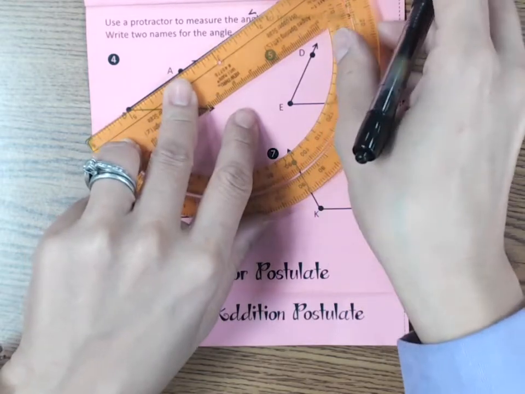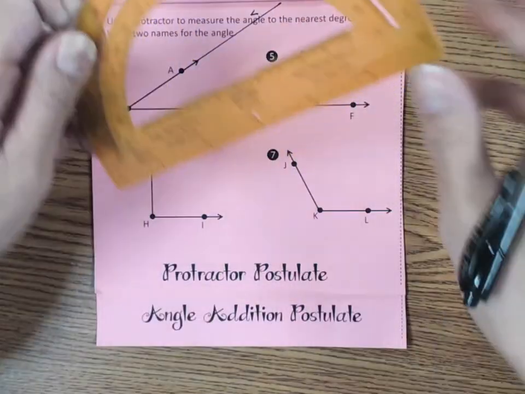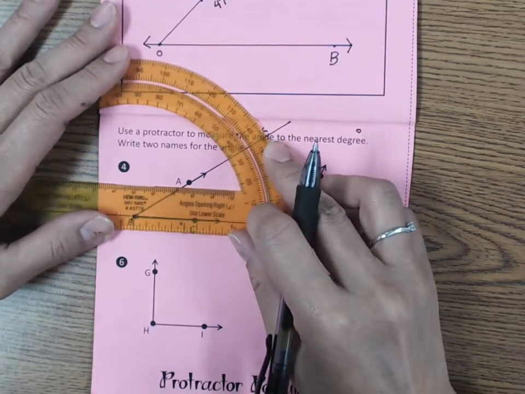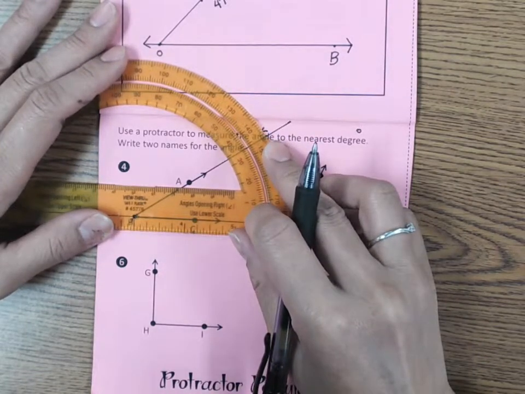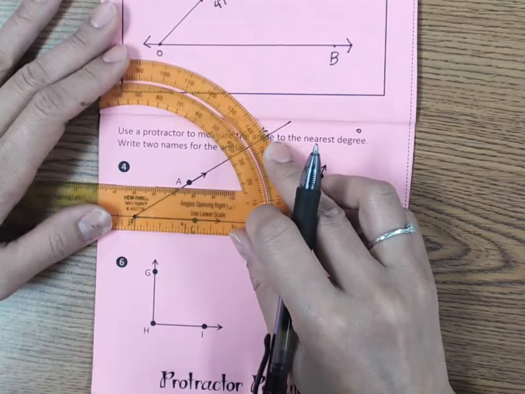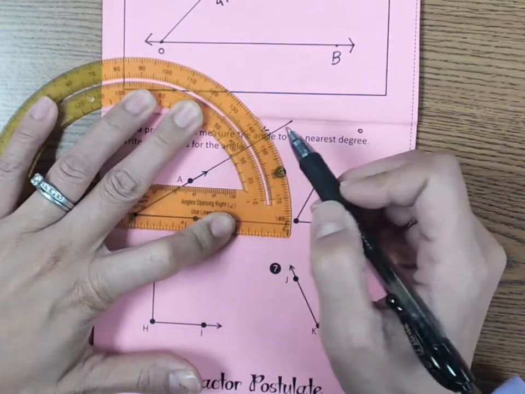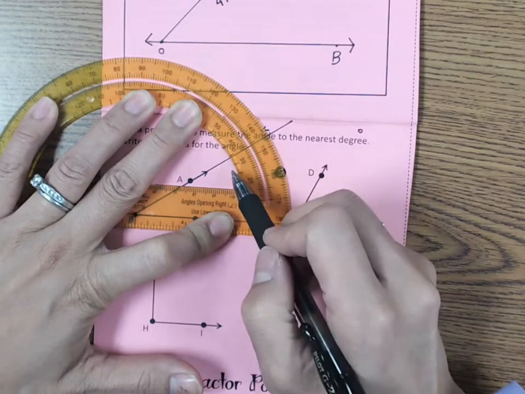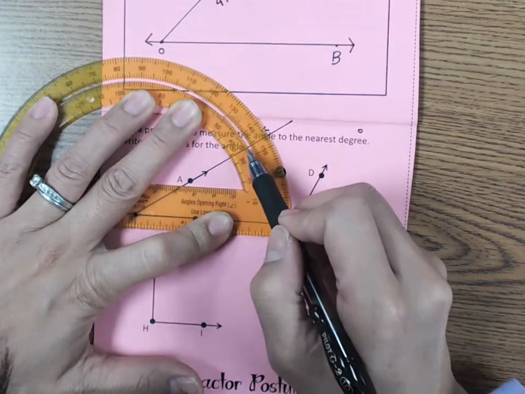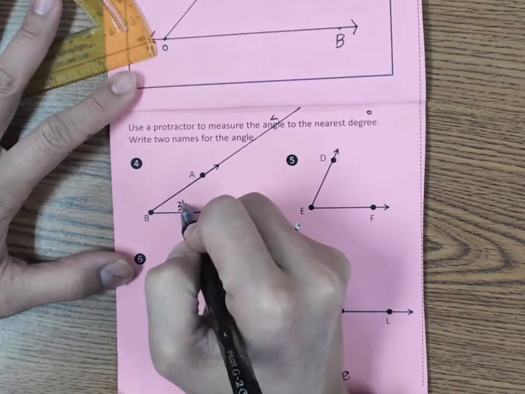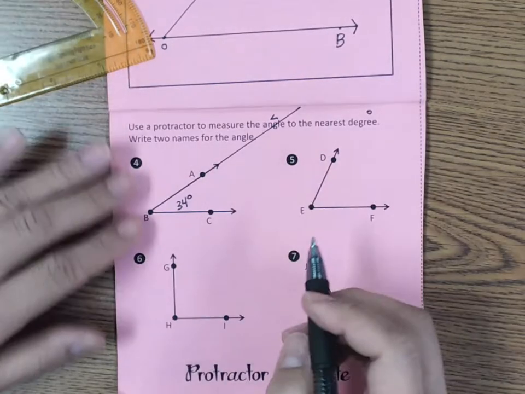Okay, so I did that. Now if I try it again, I match the vertex to the plus or the hole, and this is about maybe 34 degrees. Okay, yes, 34 degrees here, so I can write it there.